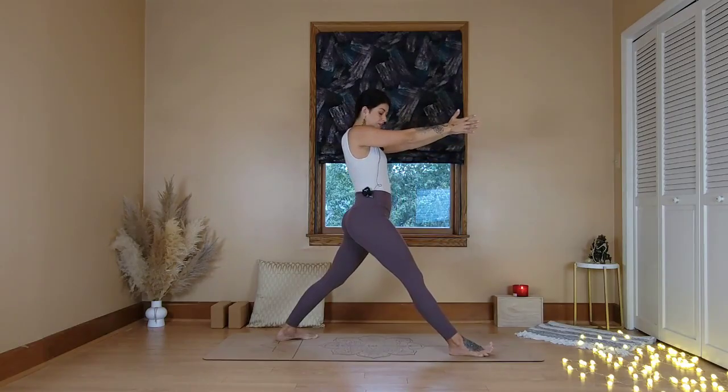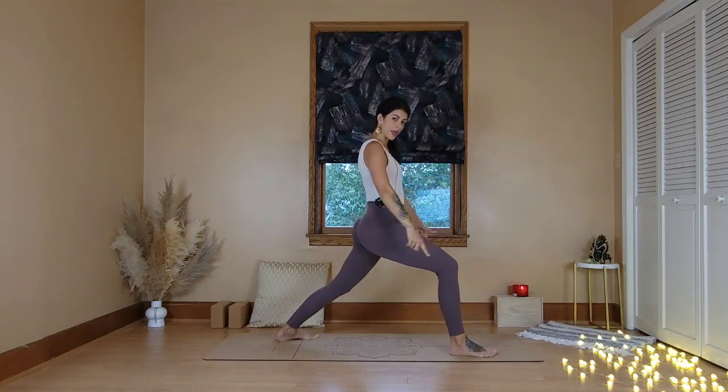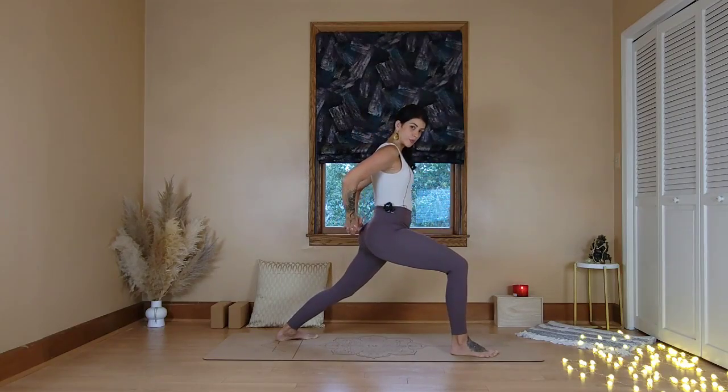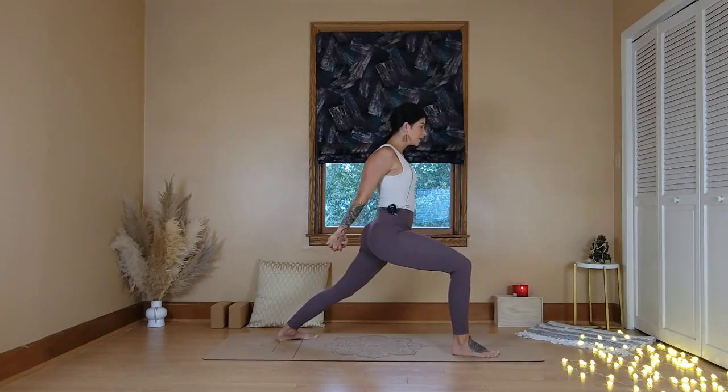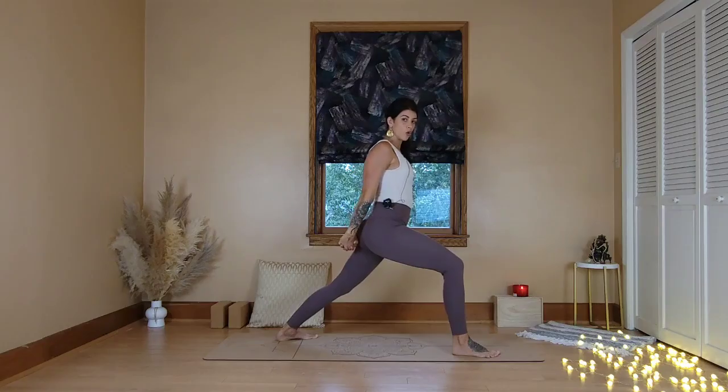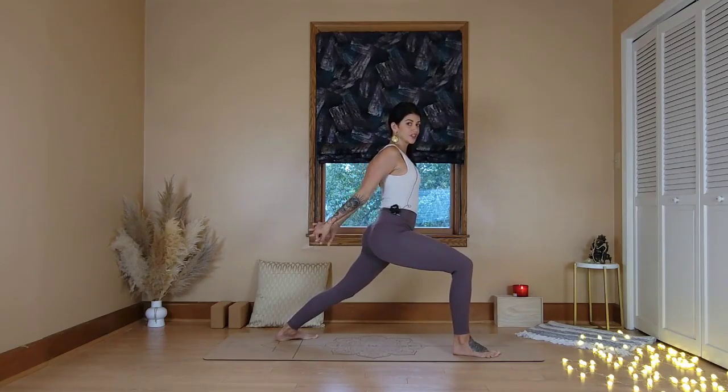Nice. Then today the variation of Warrior One, you're going to bend the knee again, interlace your hands behind your body, open the chest, shoulders back, look forward. And then if your shoulders are open and you're okay with this, turn your palms facing backwards, like an external rotation through the arms. Keep your chest open, look forward.